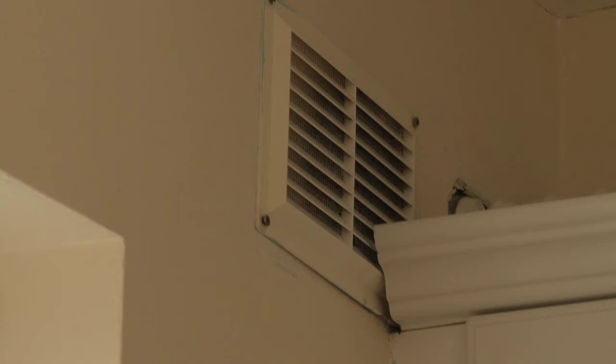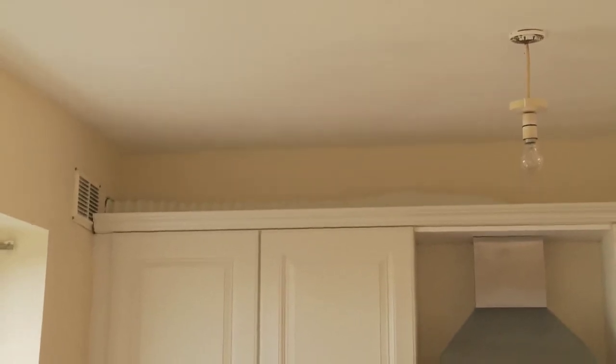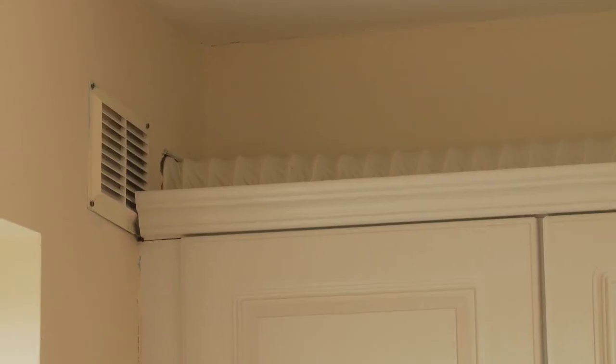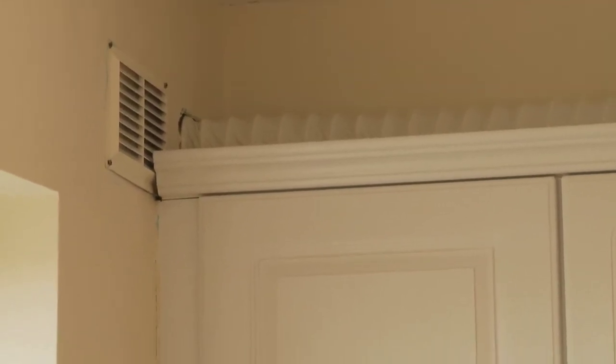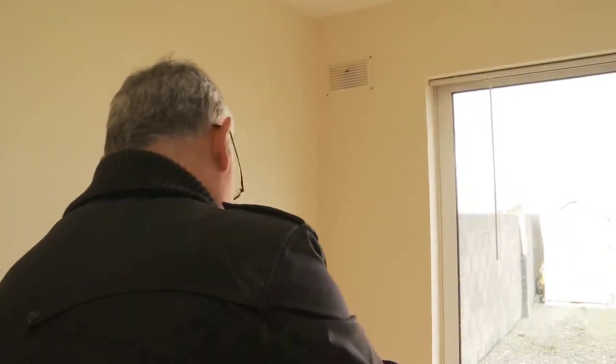You will also notice on top of the cupboards, if we stand back far enough, we will see a little duct that runs from the cooker hood. So that's a second vent, and I would note that up as a fan. And then on the top left hand corner of the kitchen wall, there is another vent. And again, it's not a closable one, so we'll record that as a vent.